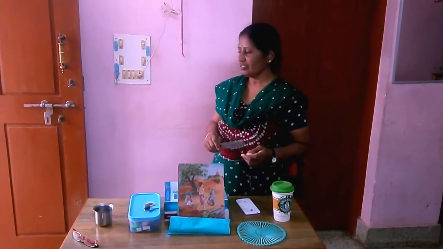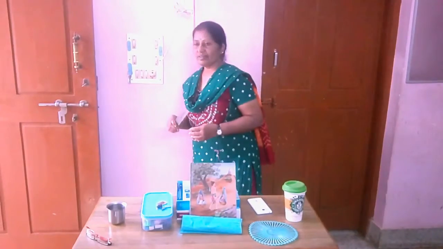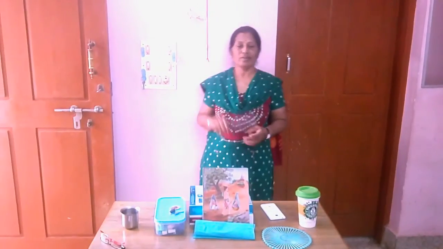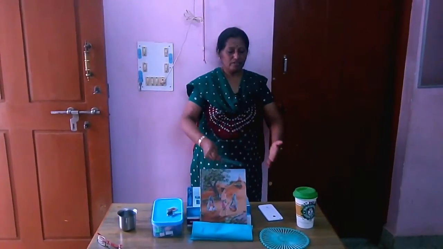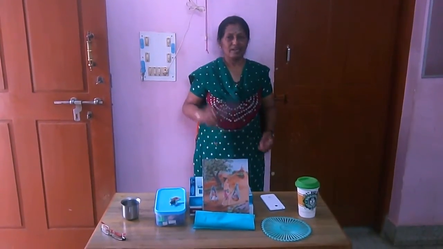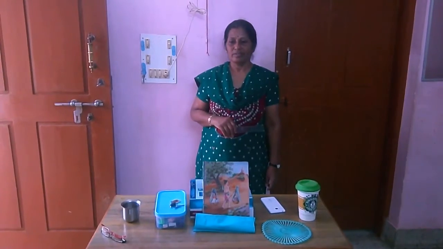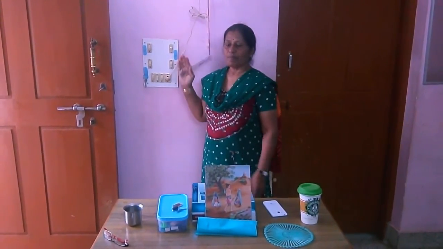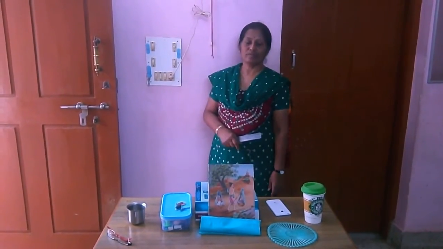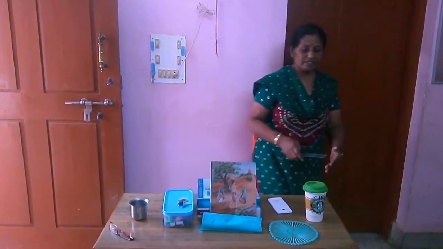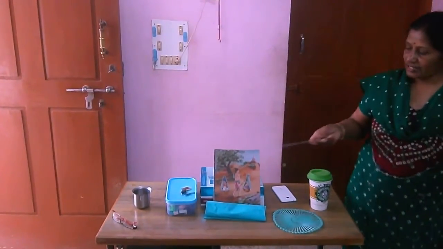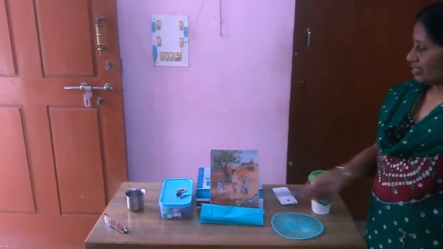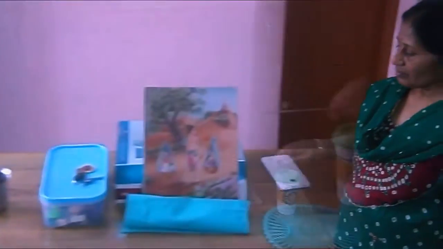Towards, preposition. Going to the wall, preposition to. I am standing at the wall. I am away from the table. I am near the wall. I am beside the wall. I am by the side of the wall. I am coming towards the table, and we shall see this. We shall study this picture and use some prepositions.